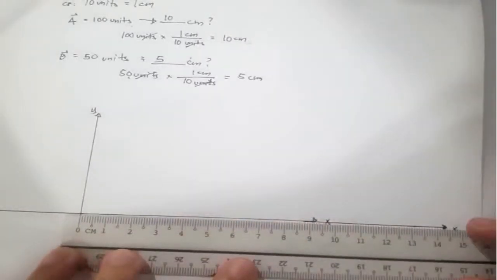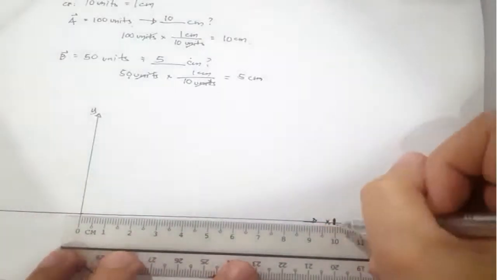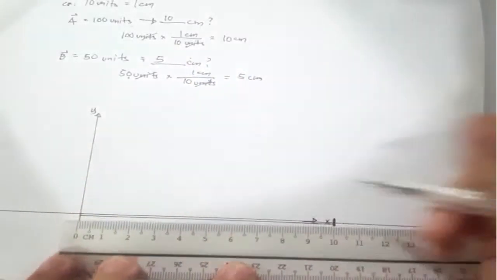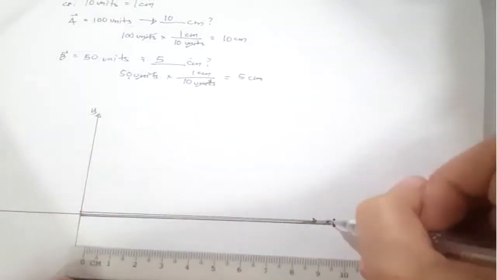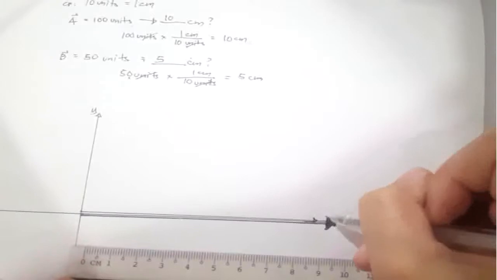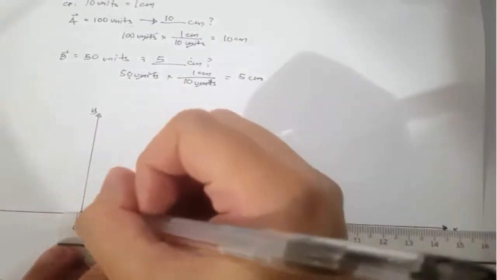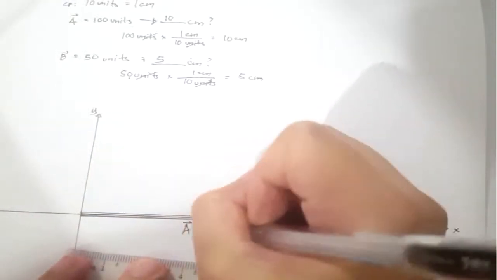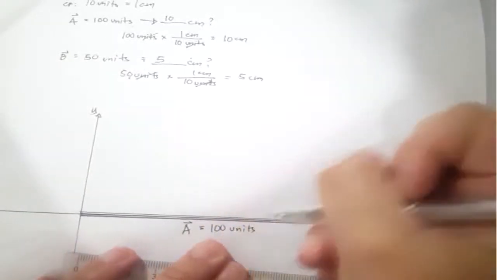So we need to draw 10 cm to represent our vector A. Don't forget to include an arrow on your drawing to represent that this line is a vector. So let's name this vector A, 100 units, which is equal to 10 cm.